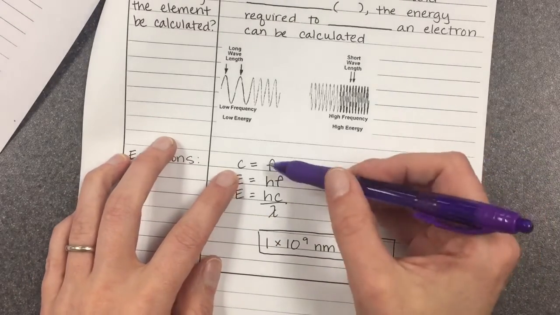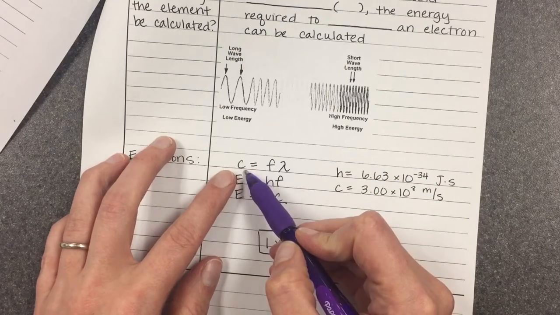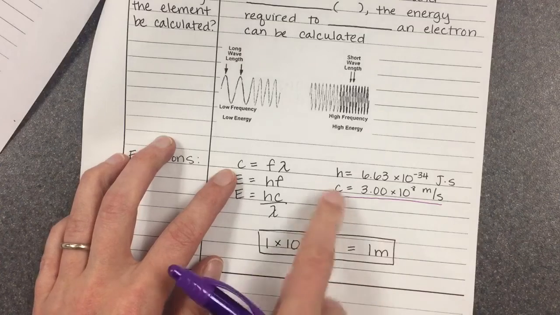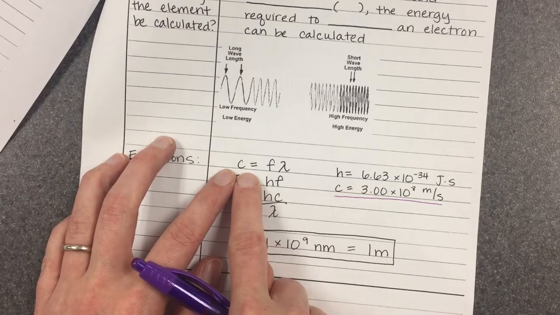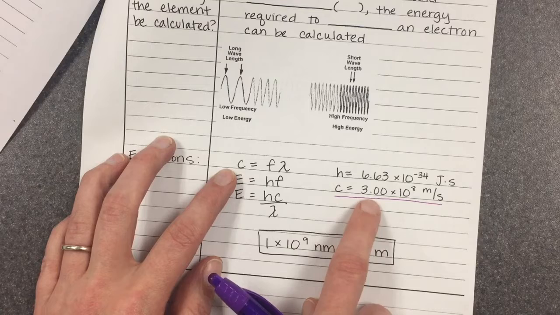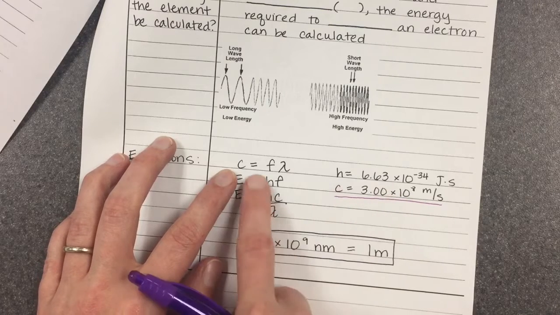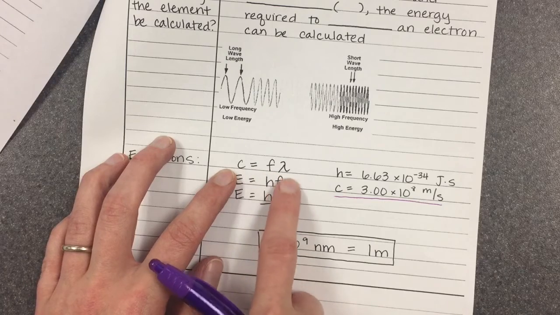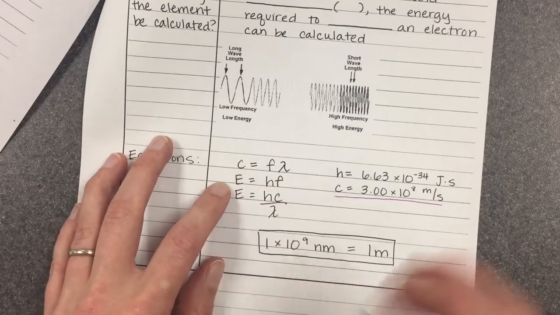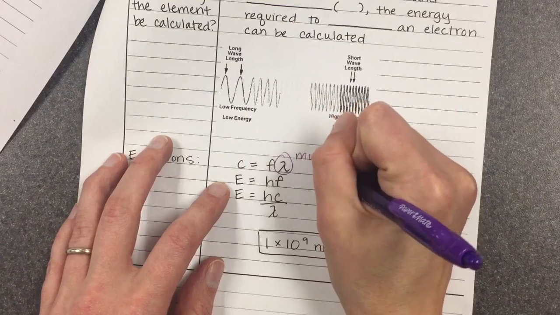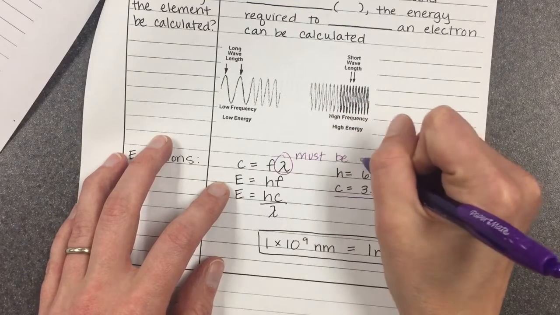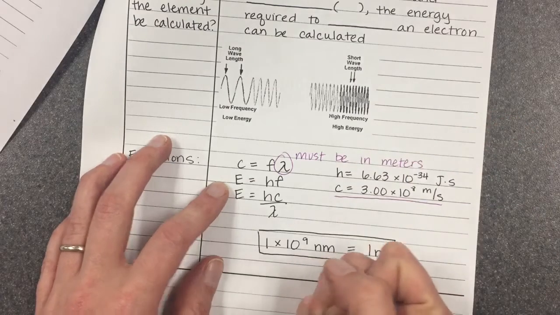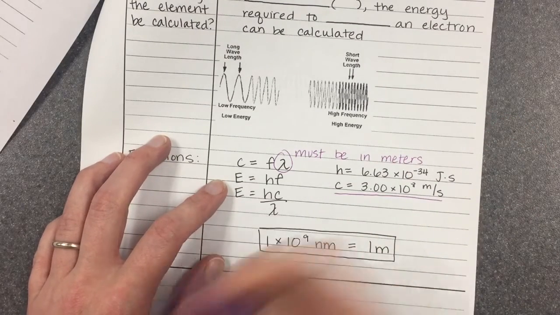The first one is the speed of light equation. C represents the speed of light, and it is always this number right here. It's always the same number. So anytime you see the letter C in an equation, you will put 3.00 times 10 to the power of 8 there for C. That is equal to frequency times wavelength. And wavelength must be in meters. That is the only unit for wavelength that you can use in these equations.